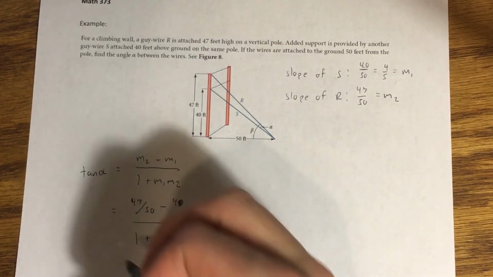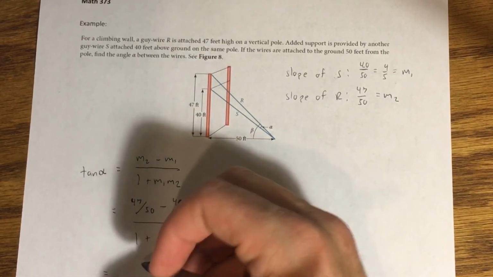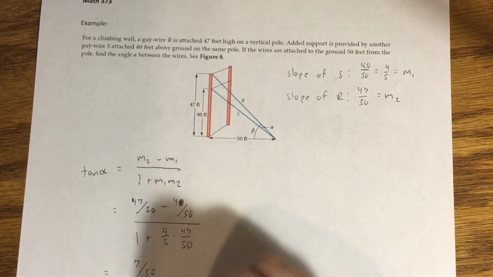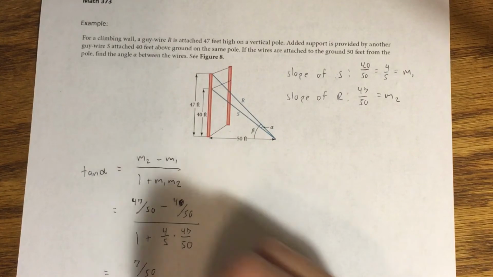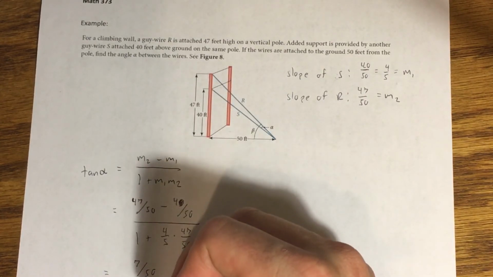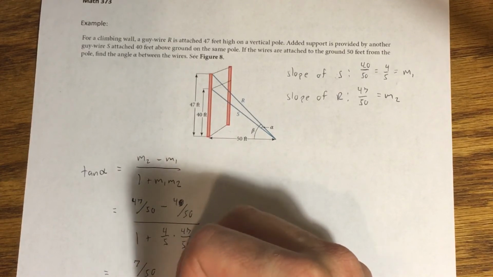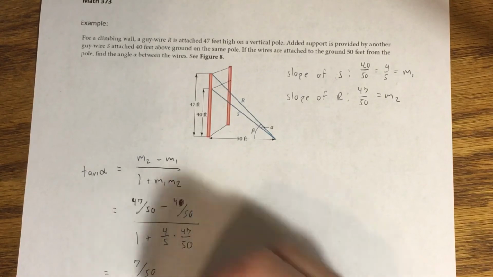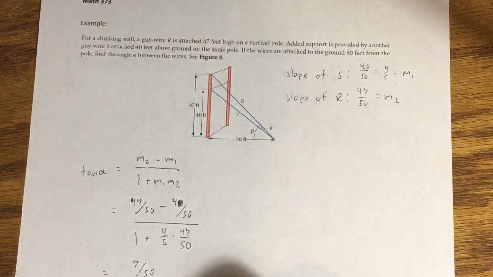Okay, what is that equal to? So 47 minus 40, that's going to be 7 over 50 over 1 plus, let's see, that'd be 160, this is 188 over 250.